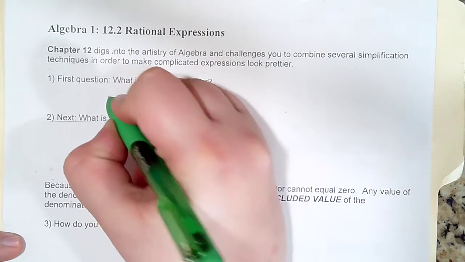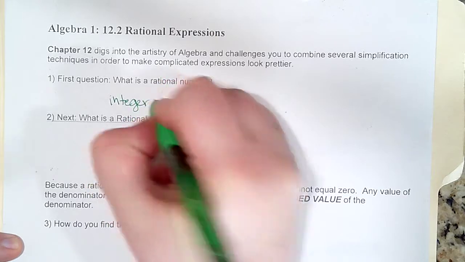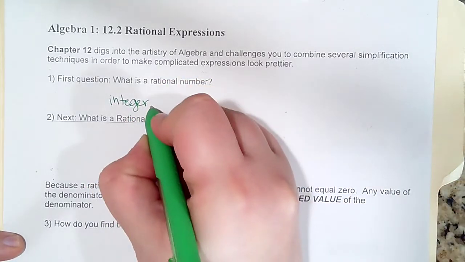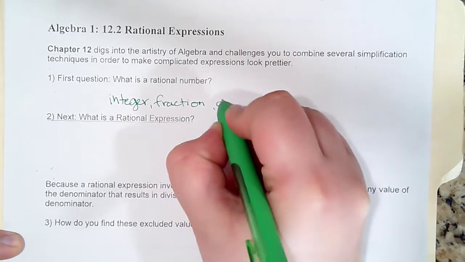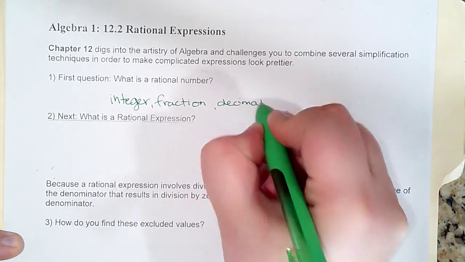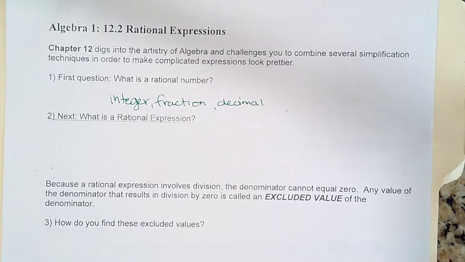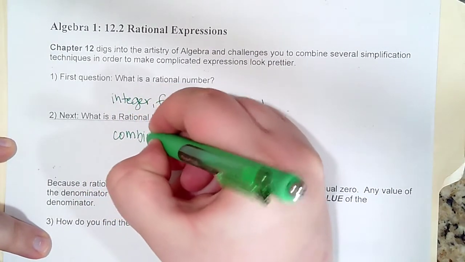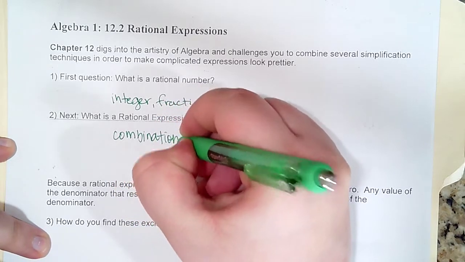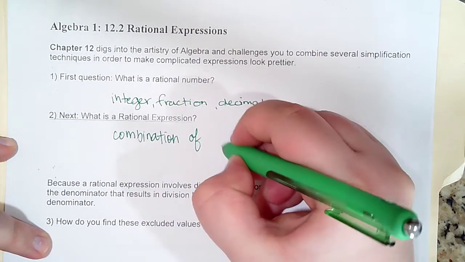A rational number is anything that falls into one of these categories. It can be an integer, it can be a fraction, or it can be a decimal. And spell that one right. Okay, integer, fraction, or a decimal. Next, if we know what rational numbers are, it makes sense that a rational expression is a combination of those. So a combination of rational numbers.